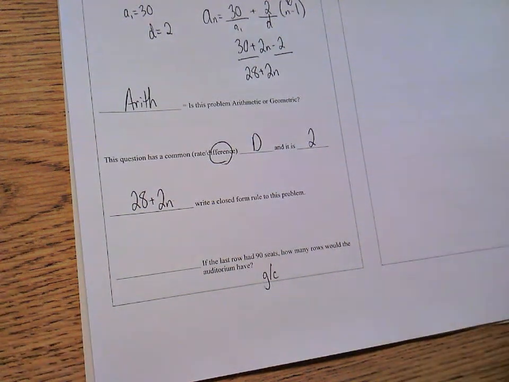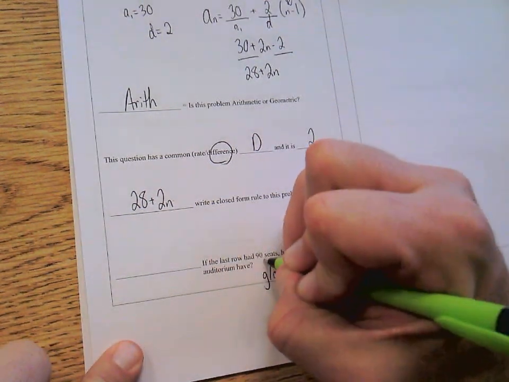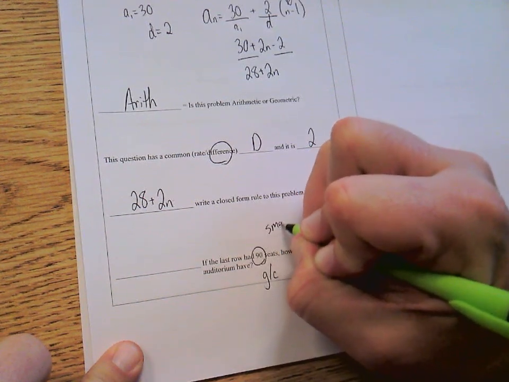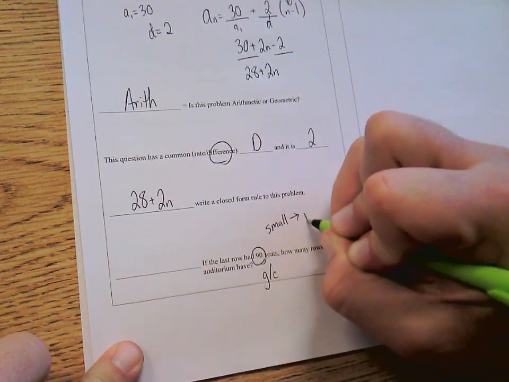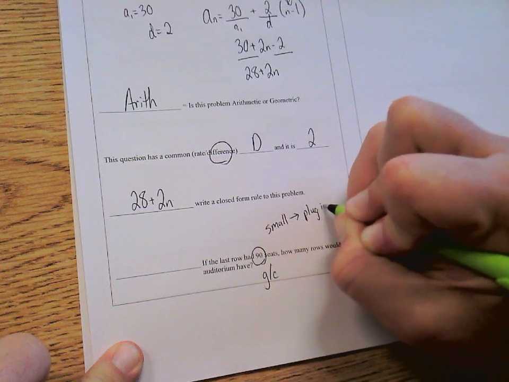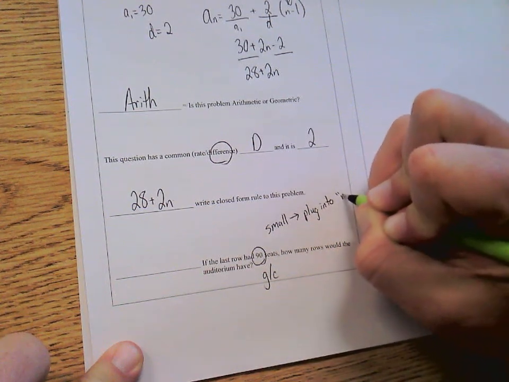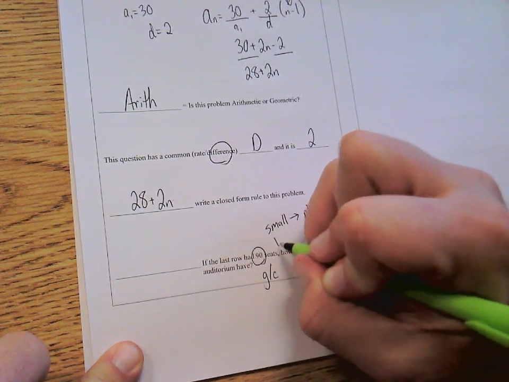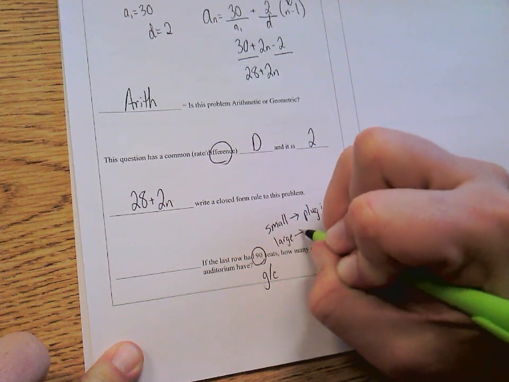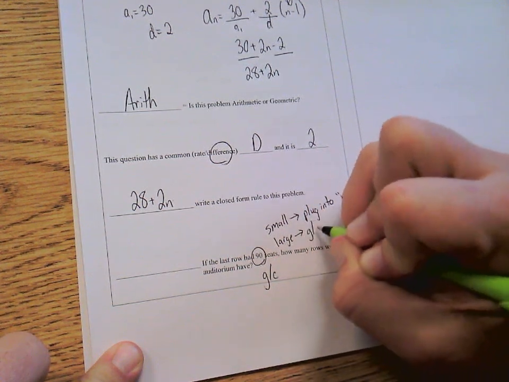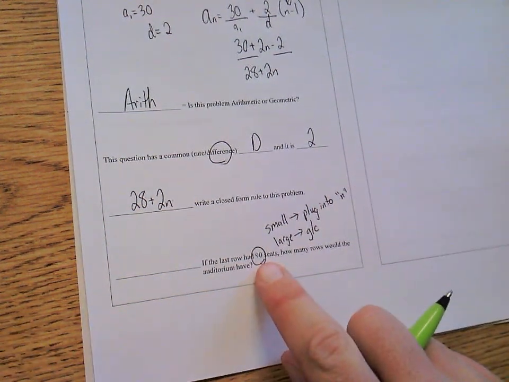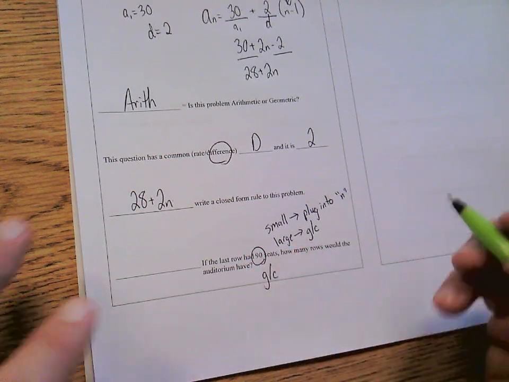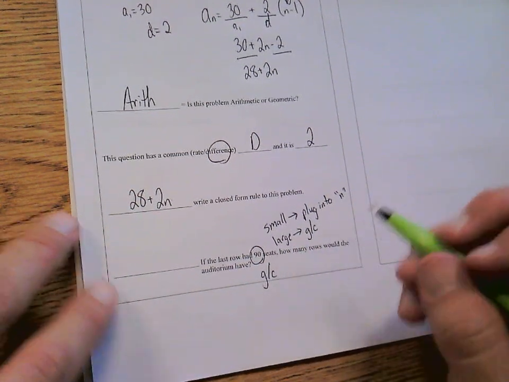Here's the safe rule that I always like to use: if this number is small, usually that means plug into n. But if that number is large, usually that's going to be a guess and check situation. So 90 is relatively large, so I'm going to guess and check. So basically, off to the side here.